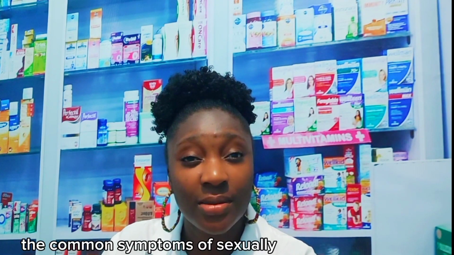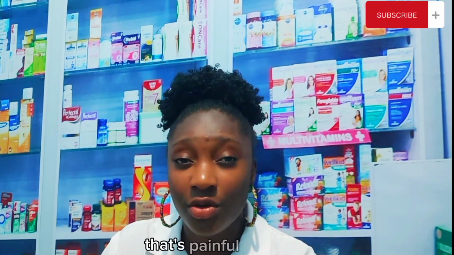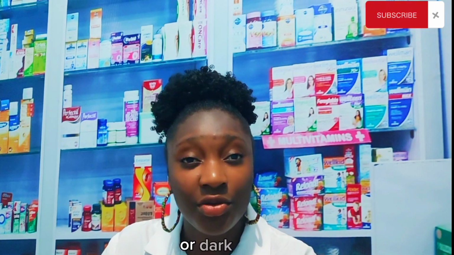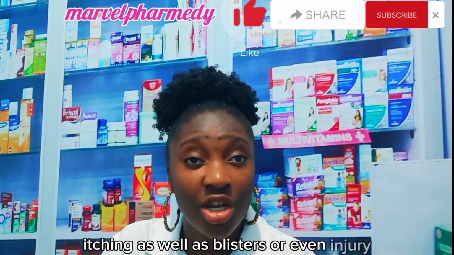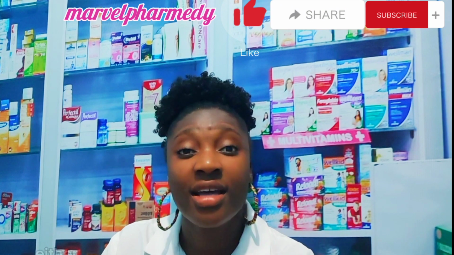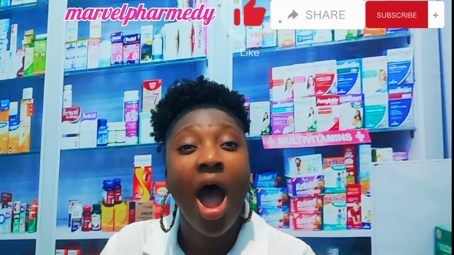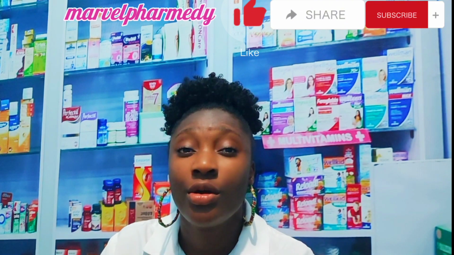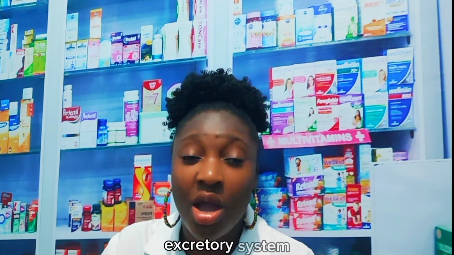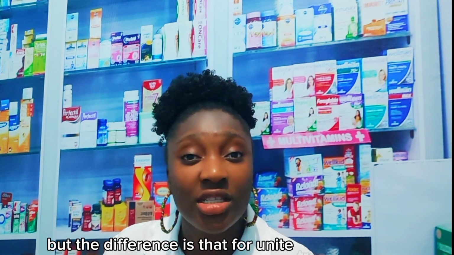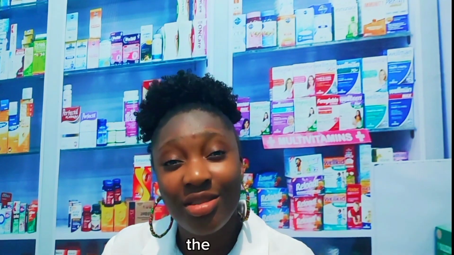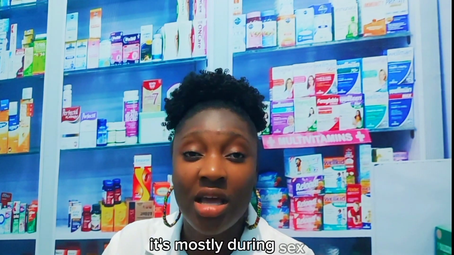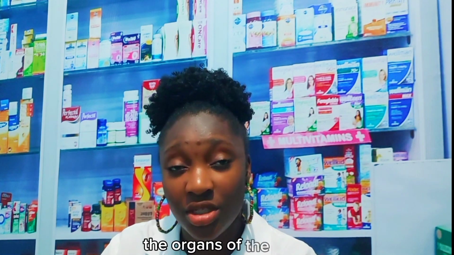And the common symptoms of sexually transmitted infection are dysuria, that's painful urination, cloudy urine or dark urine, itching, as well as blisters or even injury. So the infections, either sexually transmitted or urinary tract infections, are mostly infections of the reproductive system or the excretory system. But the difference is that for urinary tract infections, either the bladder, the urethra, or the kidneys are involved, while for the sexually transmitted infections, it's mostly during sex, which involves still the organs of the body, right? The penis, the vagina, the female reproductive system in general and the male reproductive system in general.